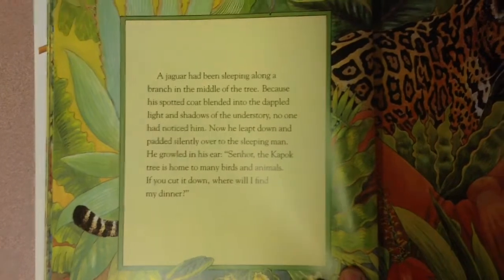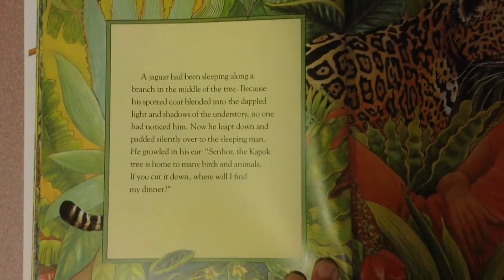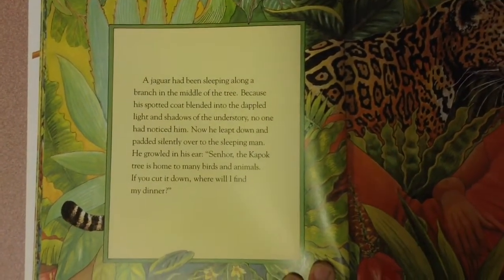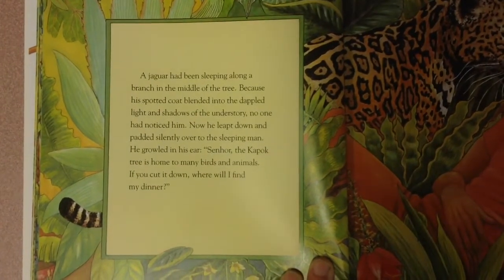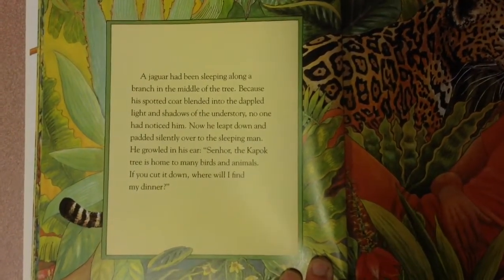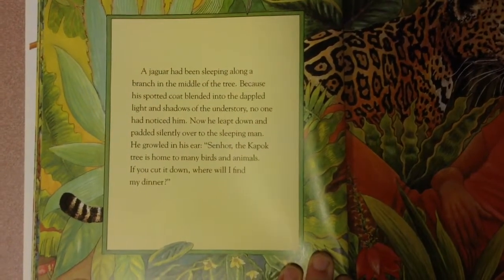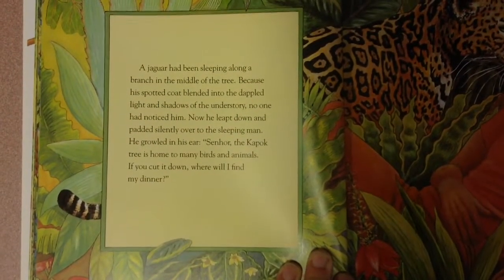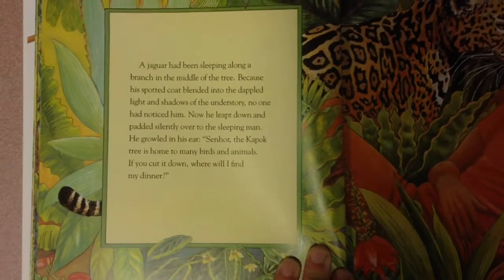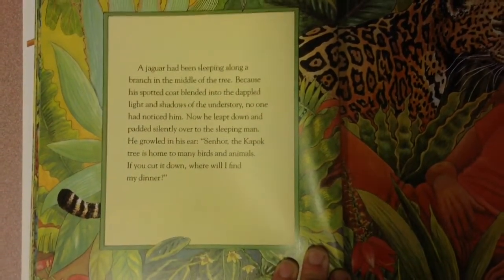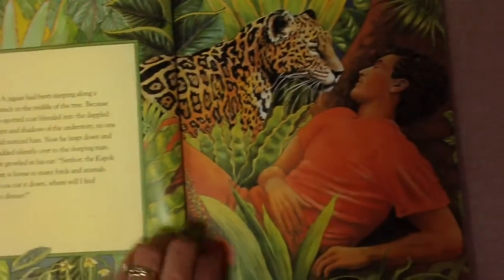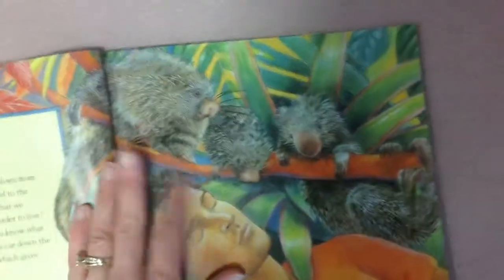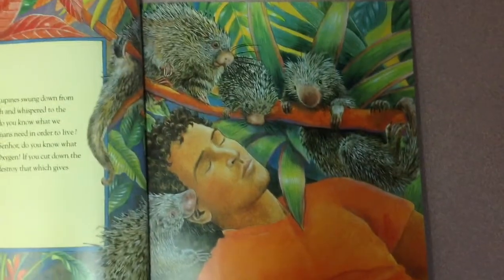A jaguar had been sleeping along a branch in the middle of the tree. Because his spotted coat blended into the dappled light and shadows of the understory, no one had noticed him. Now he leapt down and padded silently over to the sleeping man. He growled in his ear, "Signor, the kapok tree is home to many birds and animals. If you cut it down, where will I find my dinner?" Oh boy, where will he find his dinner? So cute.